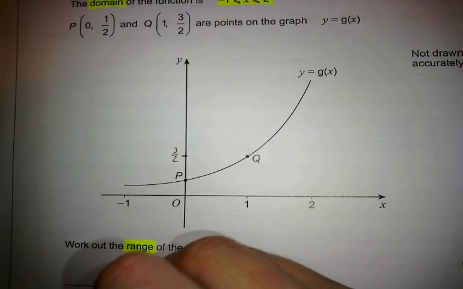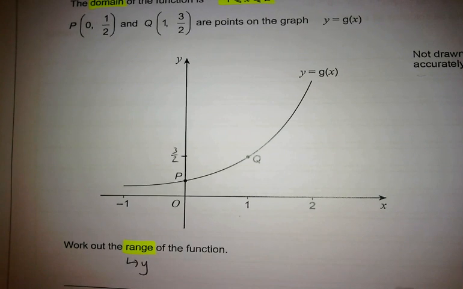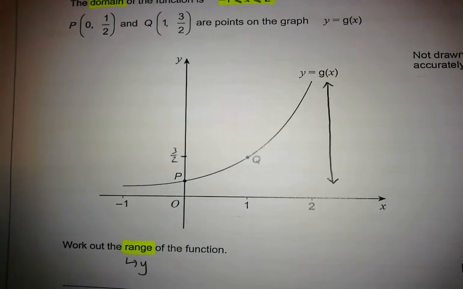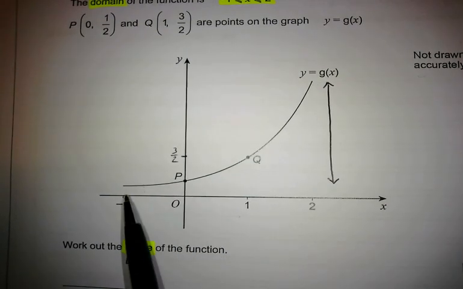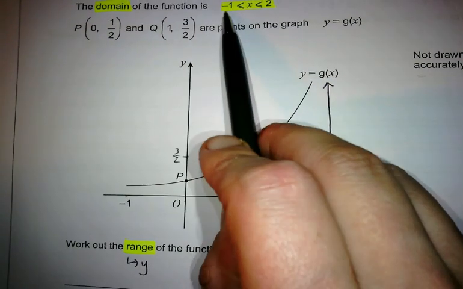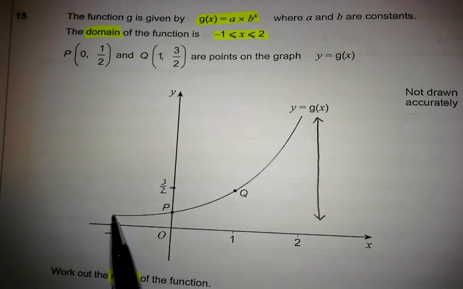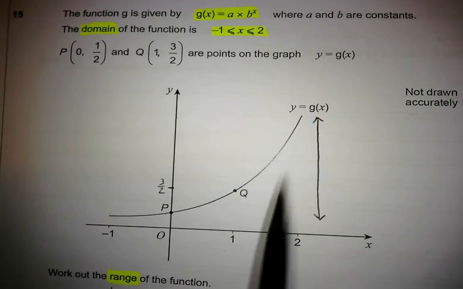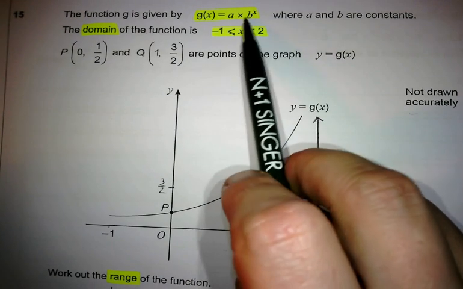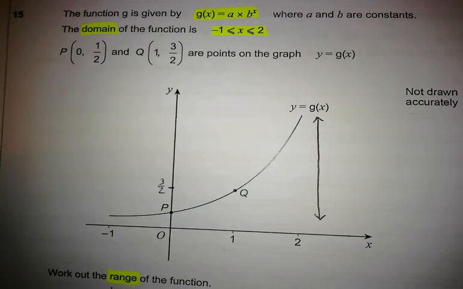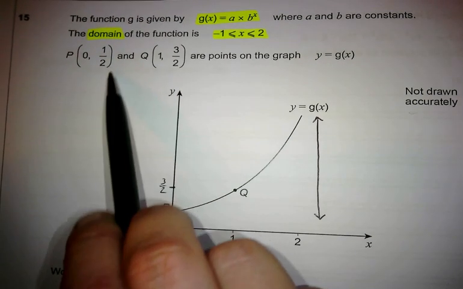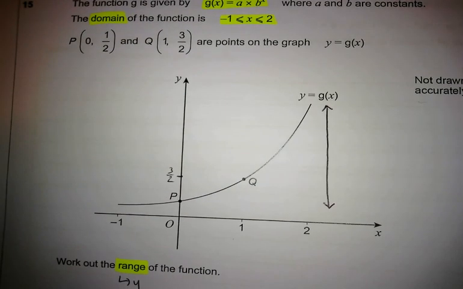Okay, I know that range is everything to do with y. So I want to work out what is this range. To do that, I can see there's no funny turning points, so I think I just need to substitute in negative 1. So figure out what's y when x is negative 1 to get my lowest point, and then positive 2. Work out what's y when x is positive 2 to get my highest point. But to do that, I'm going to need to figure out a and b to work out what my function actually is. And I think I'm going to use these points to work out a and b. I'm going to start with this point. So I'm going to rewrite my function as y equals a times b to the x.